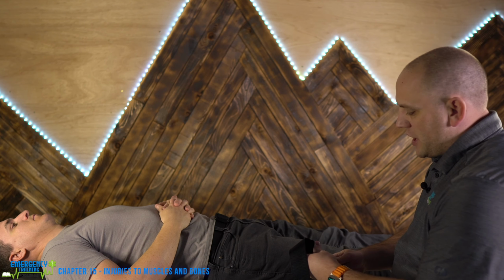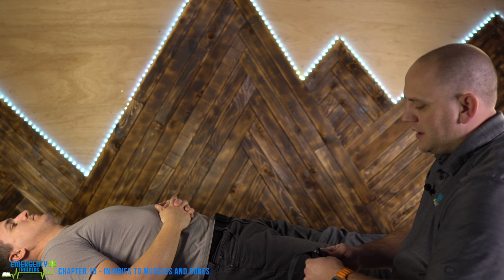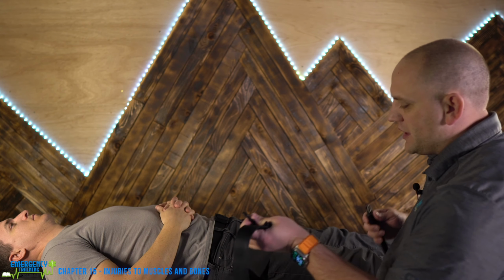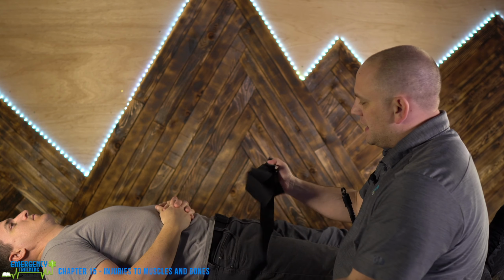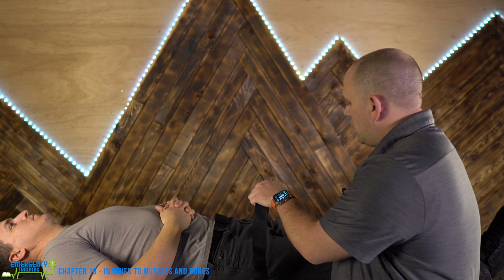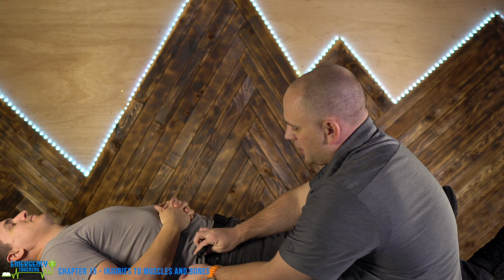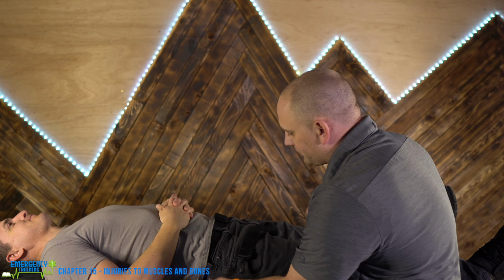With this traction device, we have a strap that goes up around the hip. So this one is going to go in between our patient's legs and come up along the side.